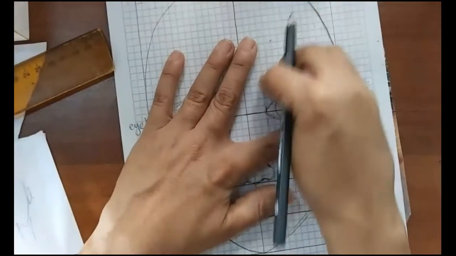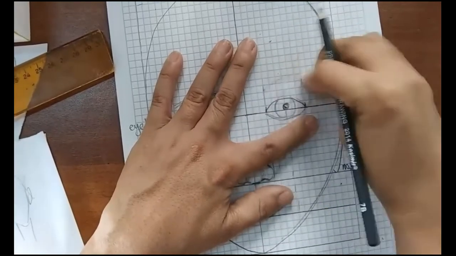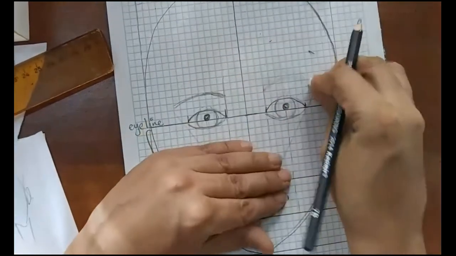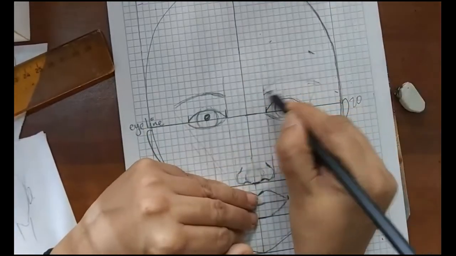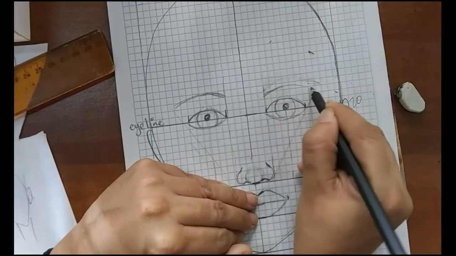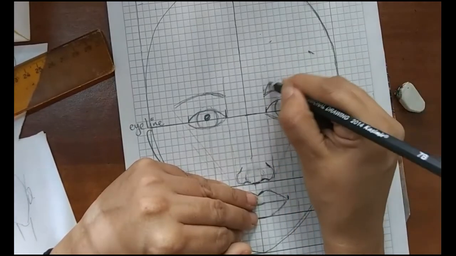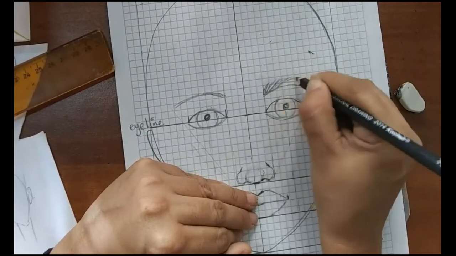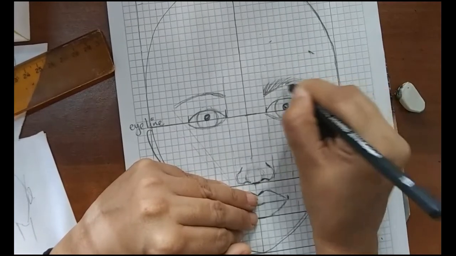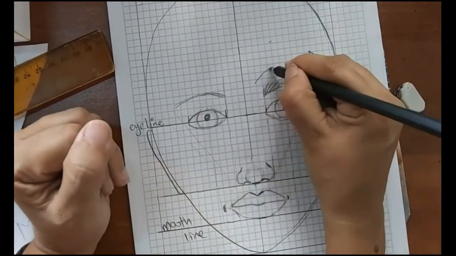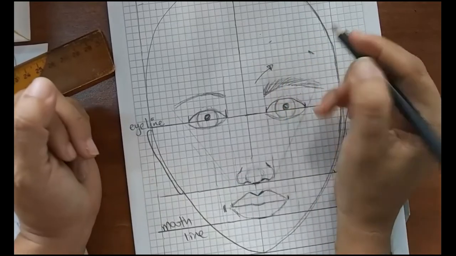I was too far from the eye. Okay, I'm going to do a little bit right here, not too much space. So I'm going to make these hairs from the center to the borders.